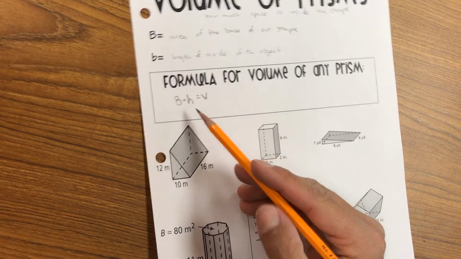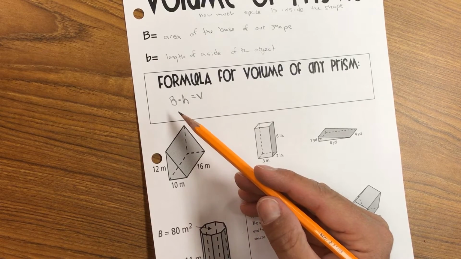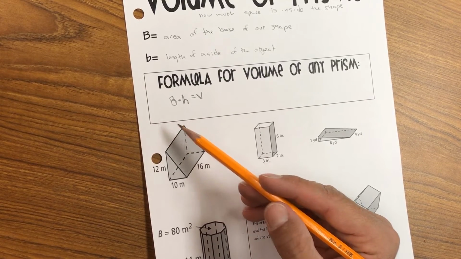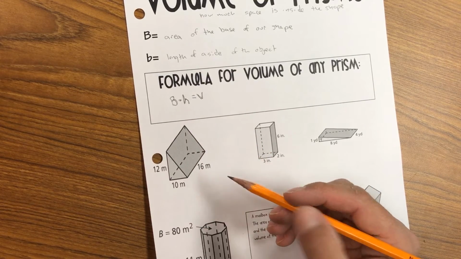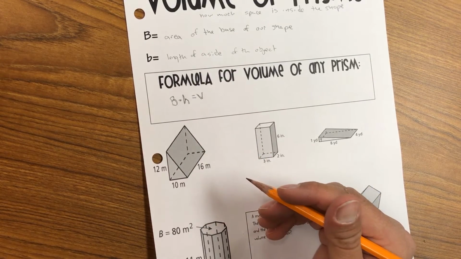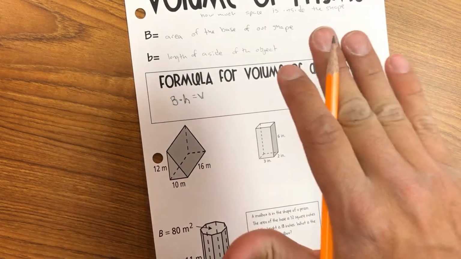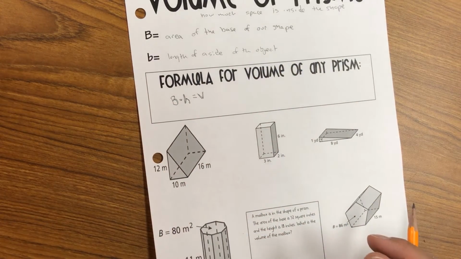And one of the ways to look at this is, let's say that I had a package of saltine crackers. My base is one saltine cracker. So the area of my base is just my saltine, and the height is how many of those saltines are stacked on top of each other, and that's going to give you the volume of the saltine crackers.